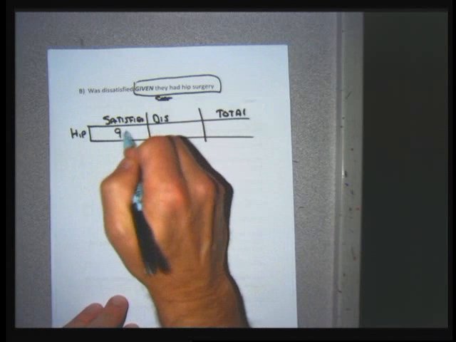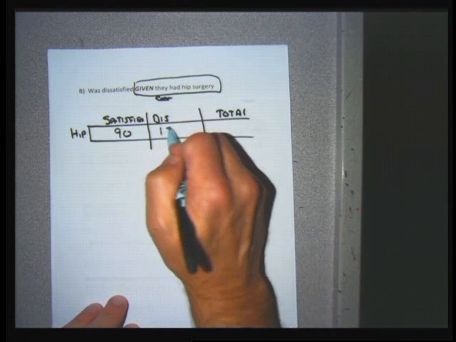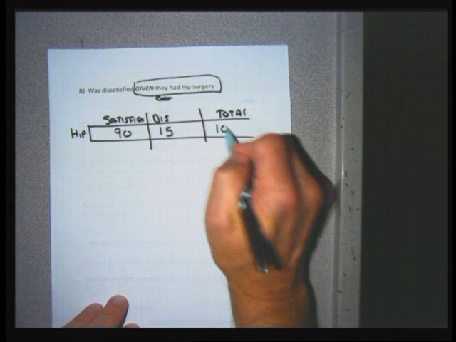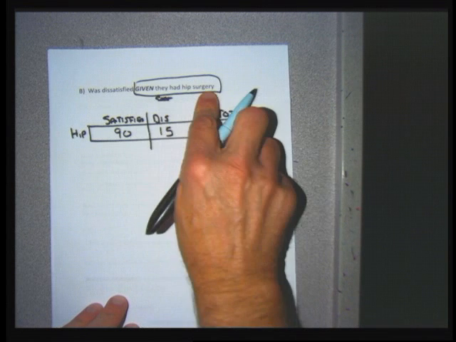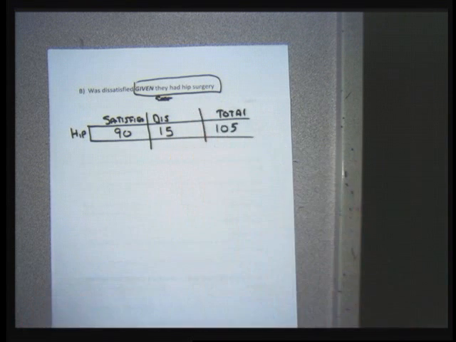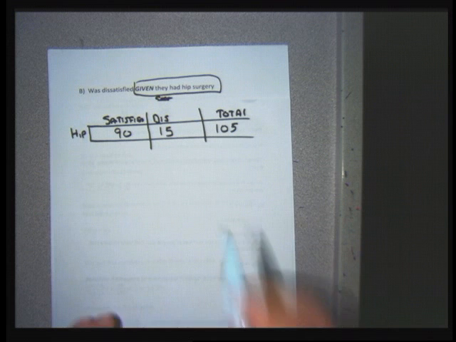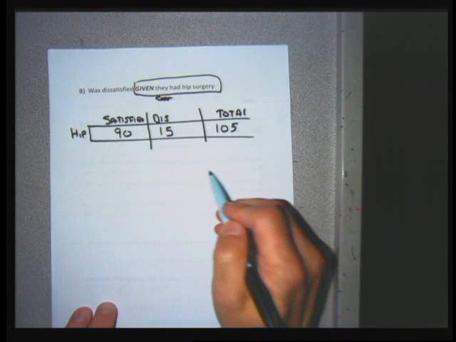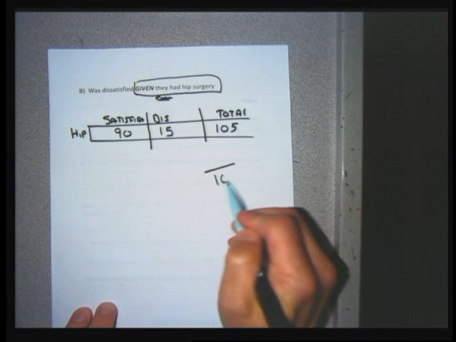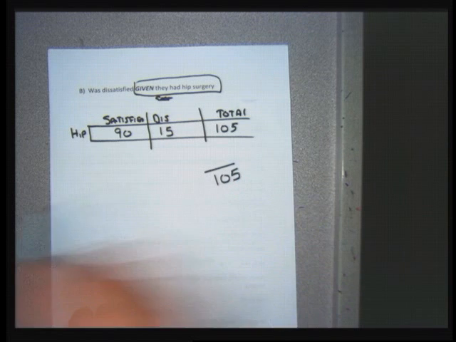So first step is read through the problem, find the given information. In this case, the given information was the person has hip surgery, and then bring out the part of the table that fits that criteria, and the total from that row is going to give me the denominator for my probability. So the denominator for my probability is going to be 105.